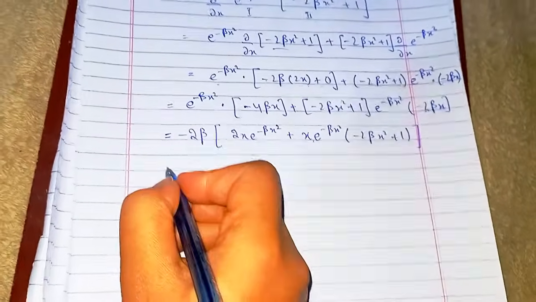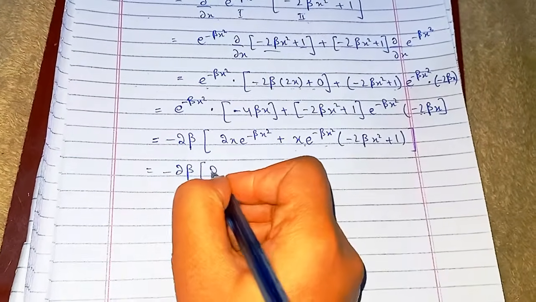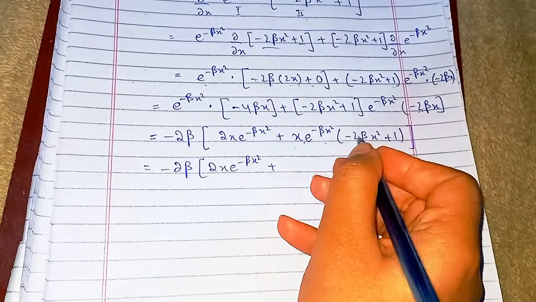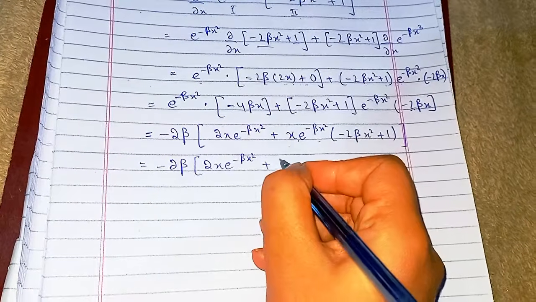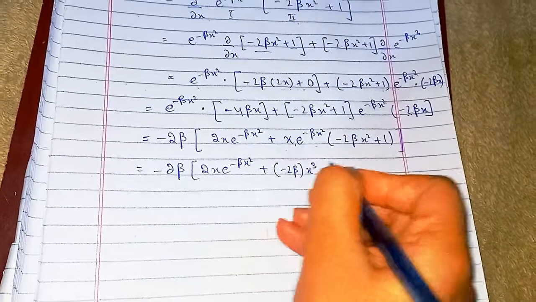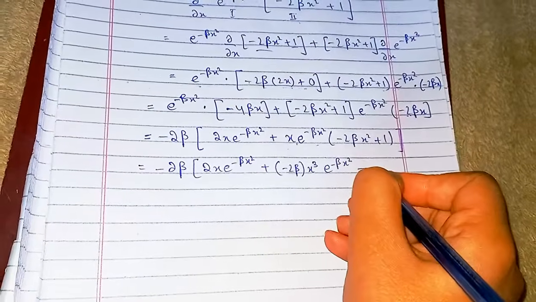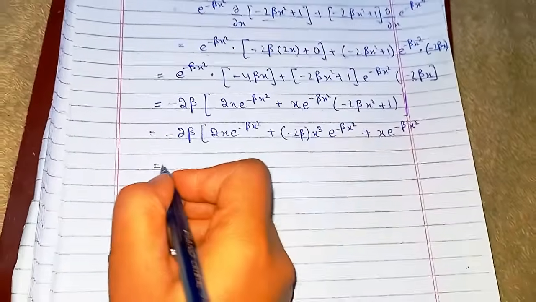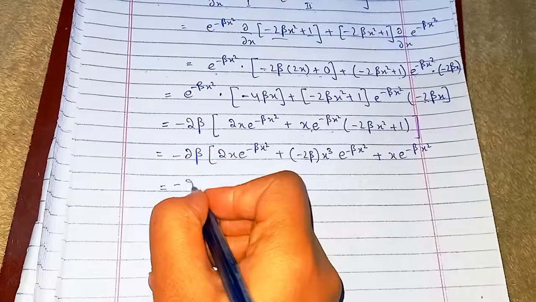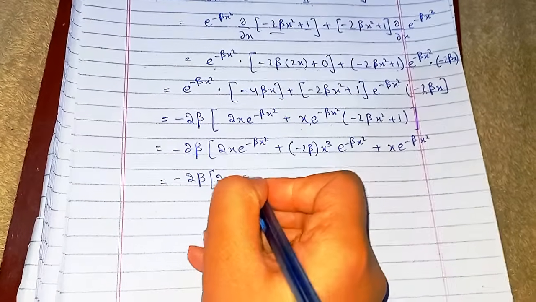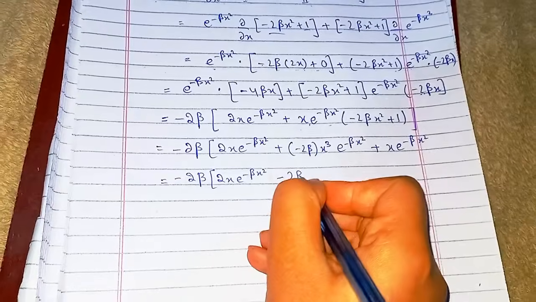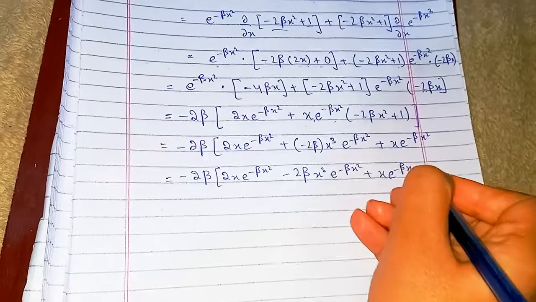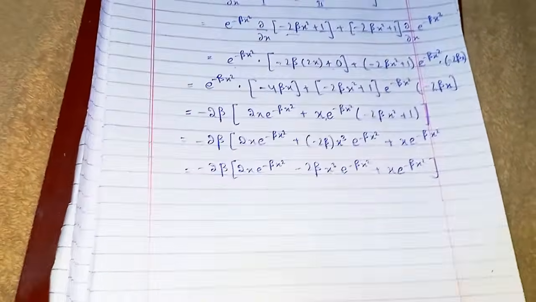Let's multiply it inside. 2x e to the power minus beta x squared plus, let's multiply it, so minus 2 beta x squared becomes x cubed, e to the power minus beta x squared, plus x e to the power minus beta x squared, since it's 1 here. Hence it will become minus 2 beta times 2x e to the power minus beta x squared minus 2 beta x cubed e to the power minus beta x squared plus x e to the power minus beta x squared. That is the double derivative that we have calculated.